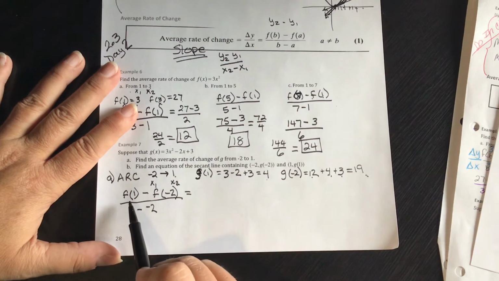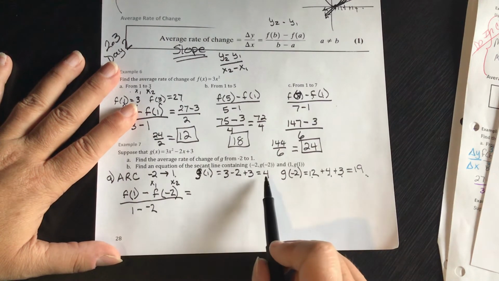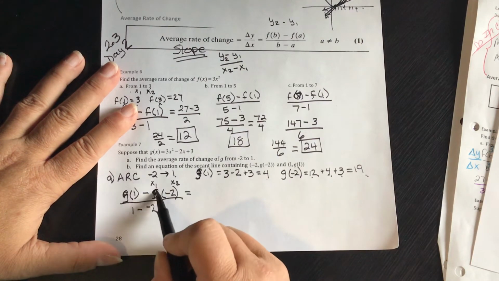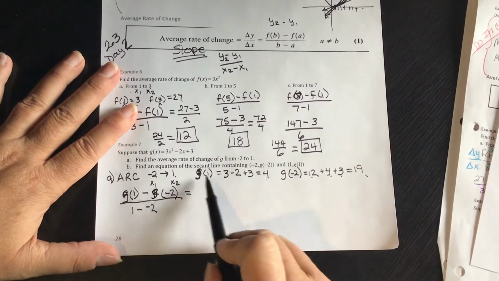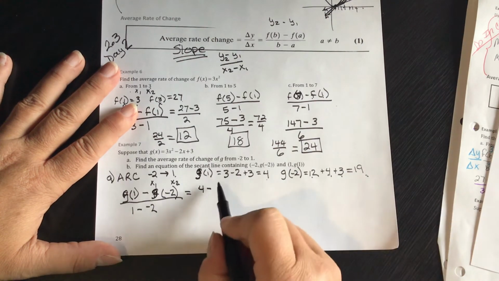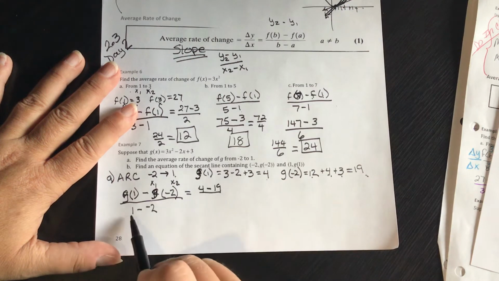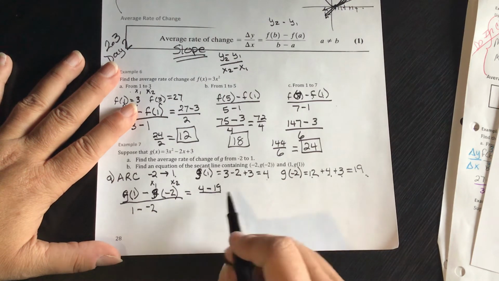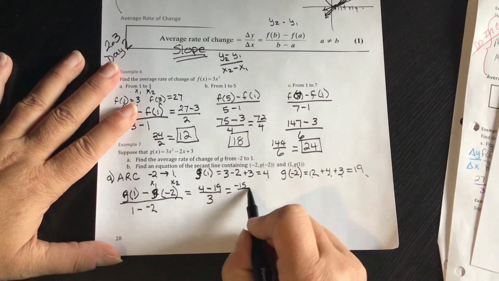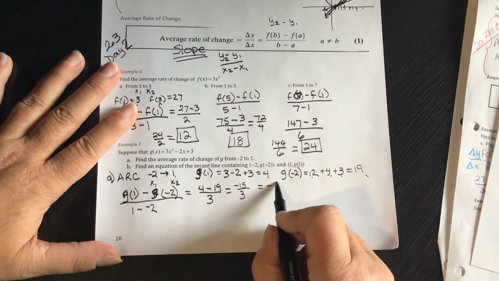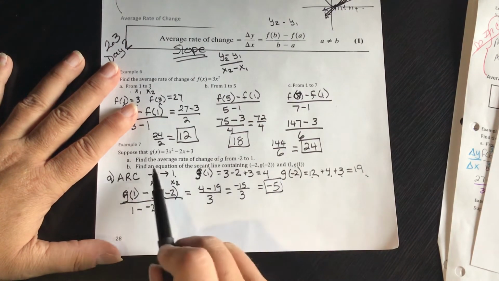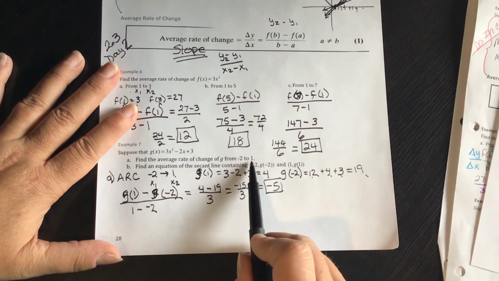We know these values now, and again, it's g. So g of 1 is 4 minus g of -2 is 19. And 1 minus -2 is 3. 4 minus 19 is -15, divided by 3 is -5. So the average rate of change in this function from -2 to 1 is -5.